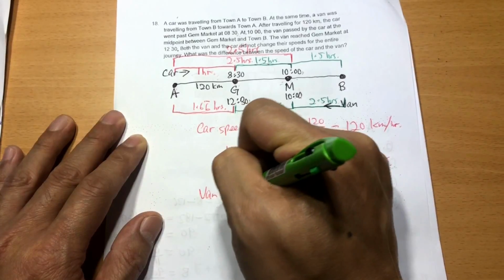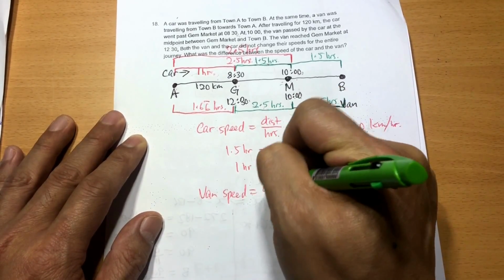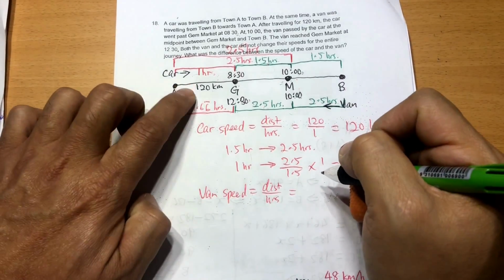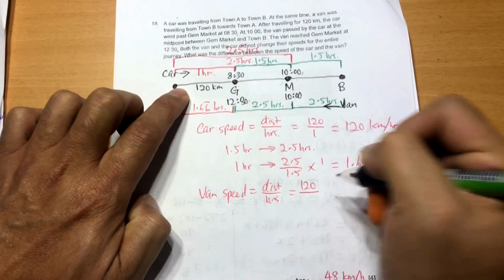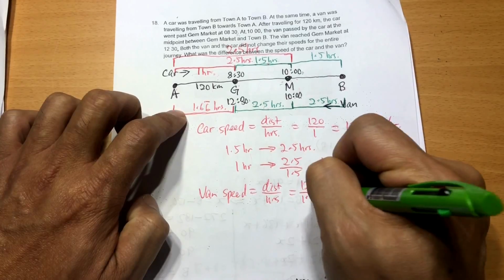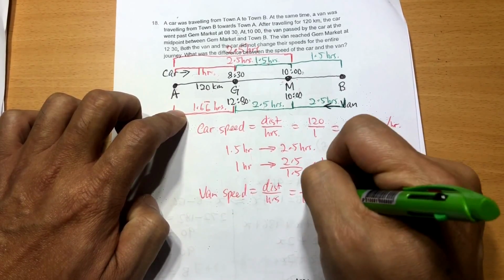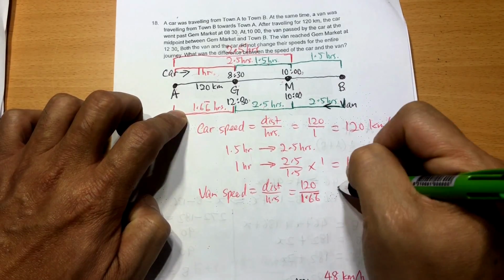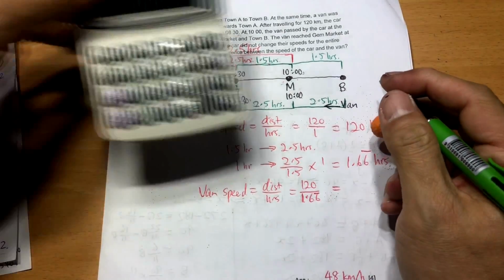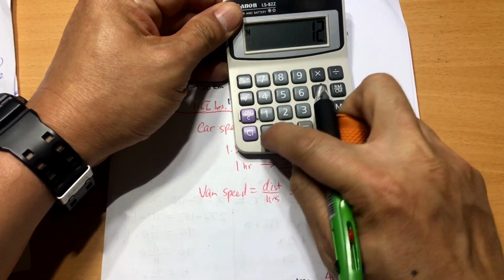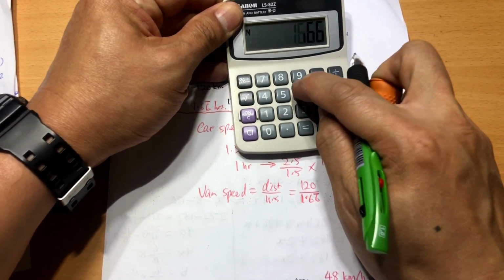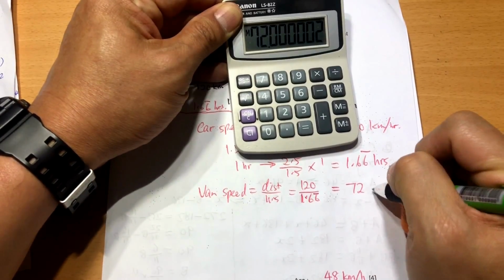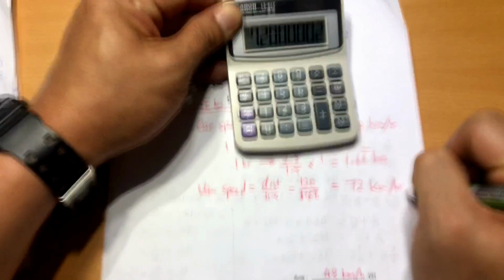The van speed is equal to, again, distance over hours, equals 120 kilometers divided by 1.66 recurring, and we'll keep that recurring rather than round it off so that we can get a more accurate answer. So 120 divided by 1.66 recurring is equal to 72 kilometers per hour.